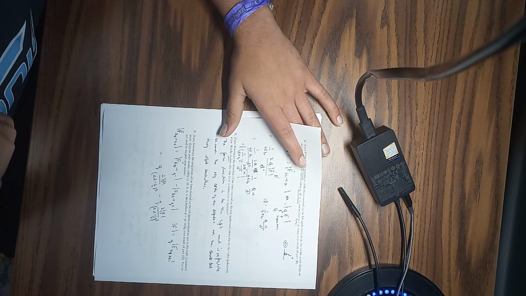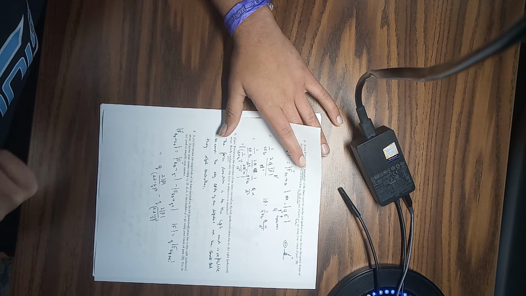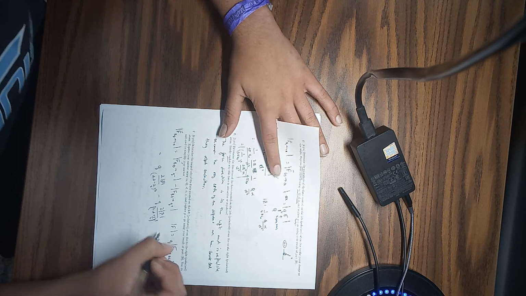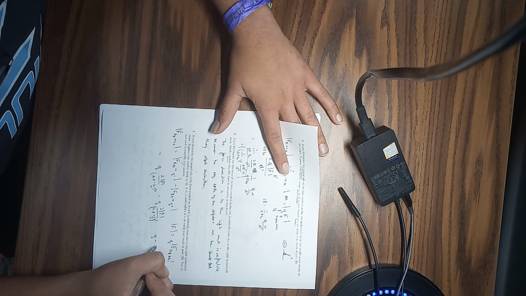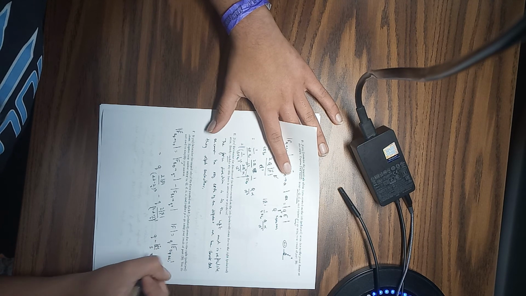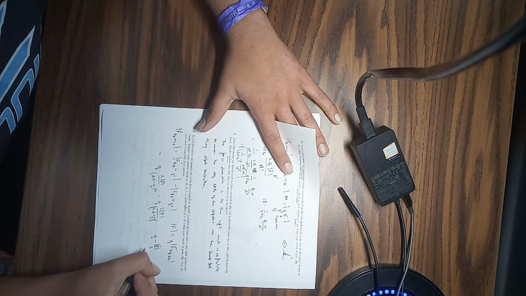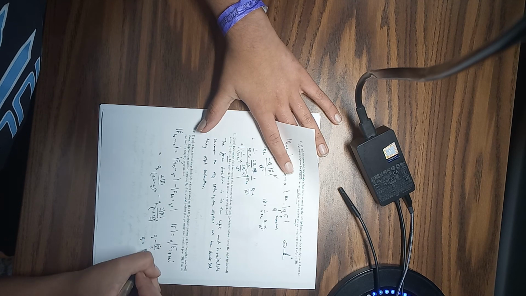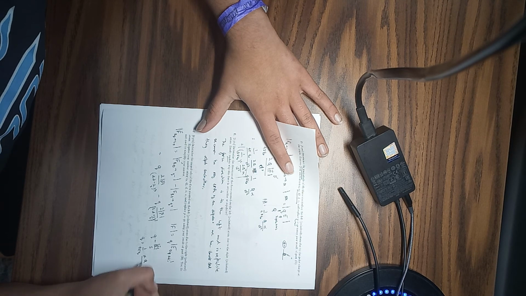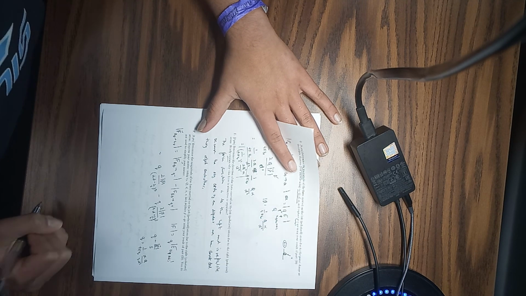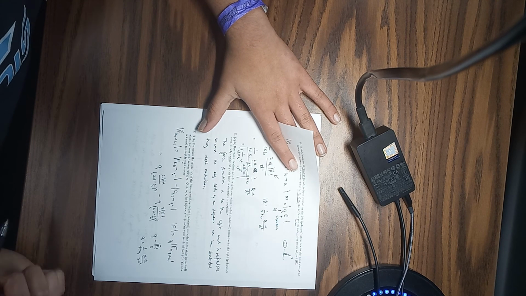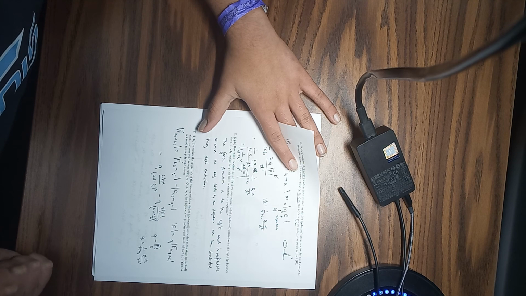Since we know that Q is equal to P over S, and from part B we know P is equivalent to 1 over 4 pi epsilon naught alpha Q over D squared, we can plug everything in.